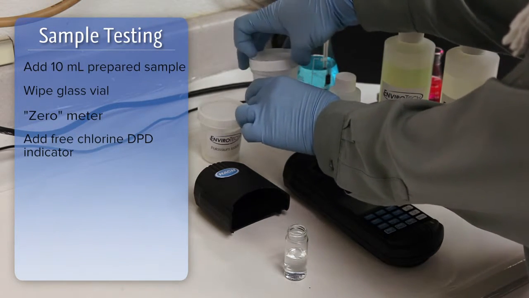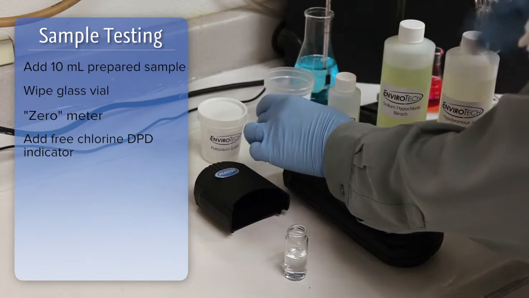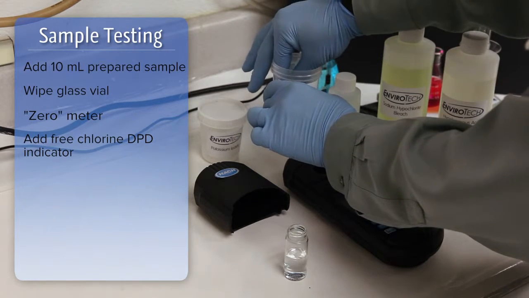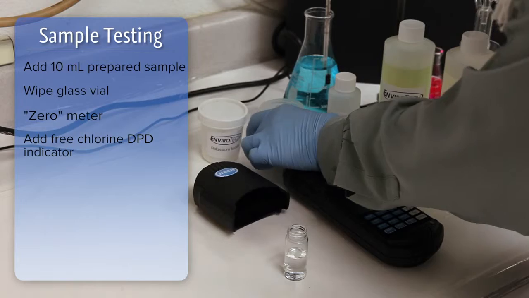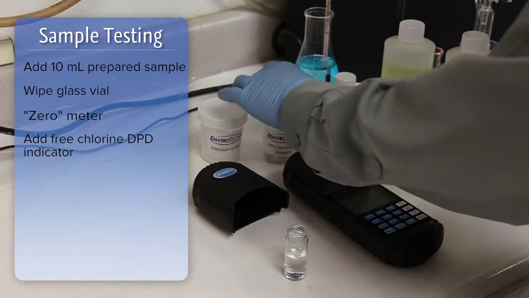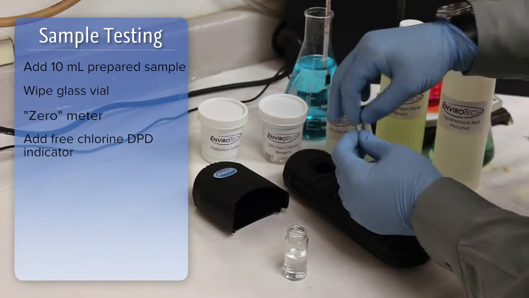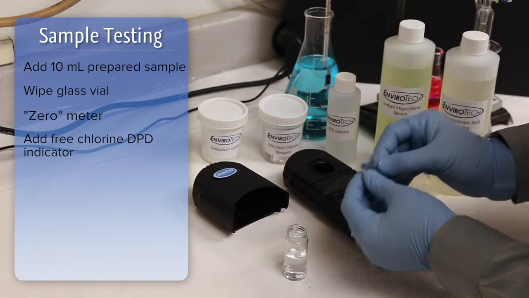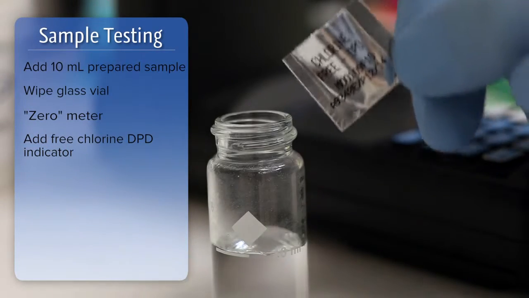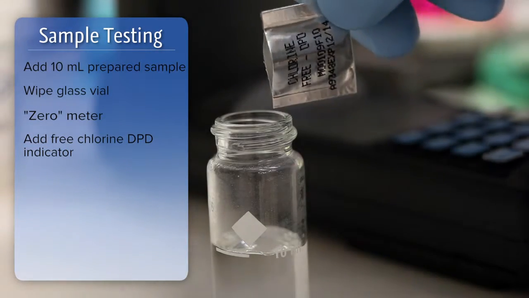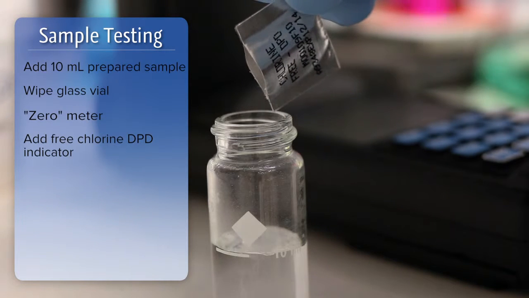One pack of DPD free chlorine reagent. It is very important to use the DPD free chlorine reagent at this stage. Do not use DPD total chlorine.